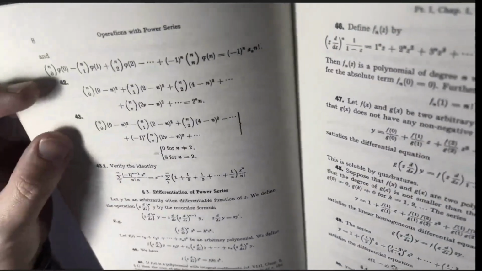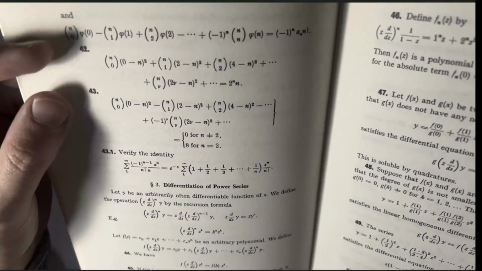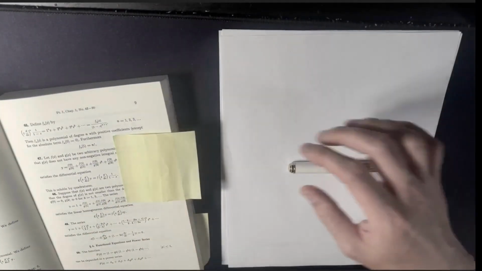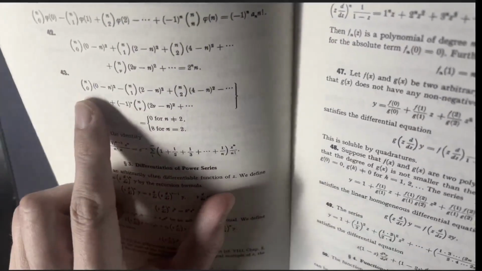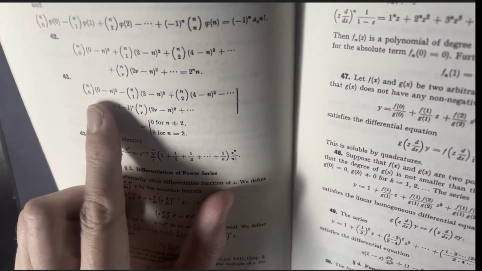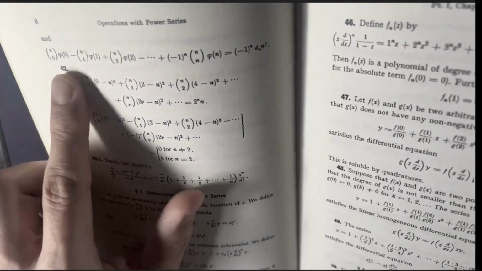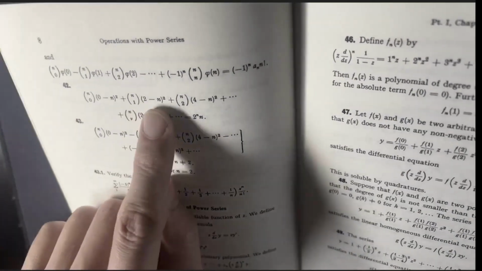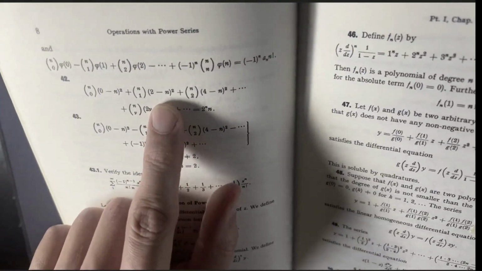All right, so yeah, 42. In 42, we're trying to show these, and first of all, you can see we've got a binomial coefficient in front of them again. It's basically the same thing we just did in 41, except that phi 0 is being replaced with this function. Phi 1 is this 2 minus n squared business, yada yada.